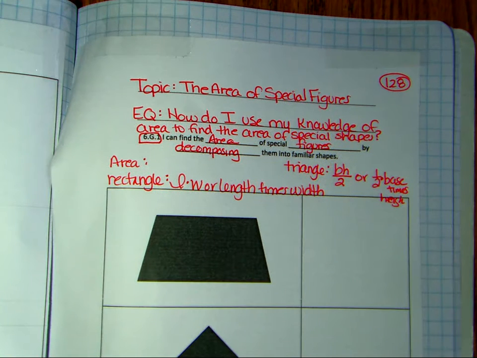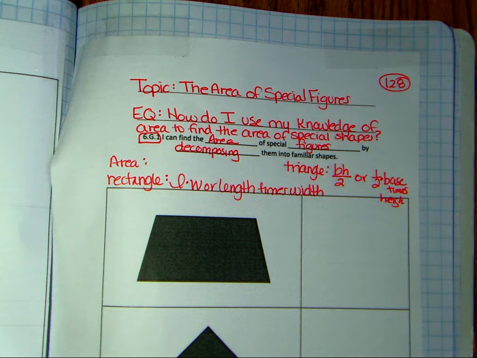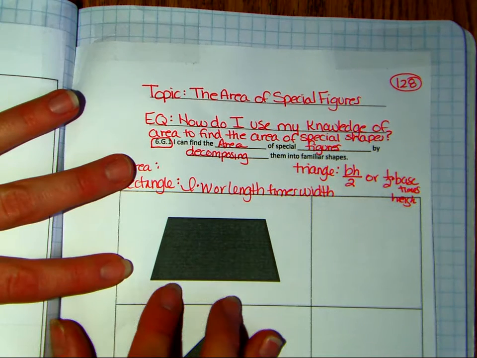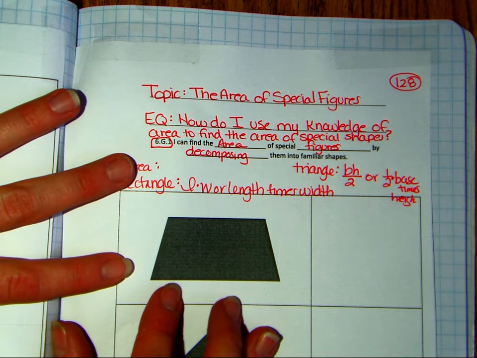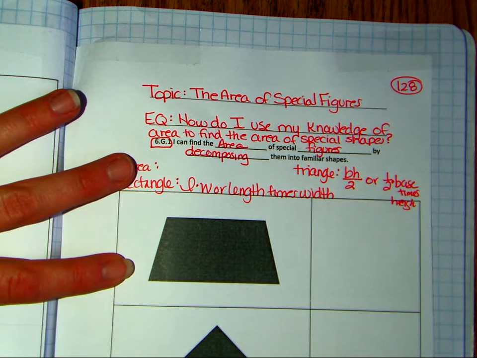Okay. So, with that understanding of those formulas, we're going to break down these shapes. So let's look at this first shape here, and this is a trapezoid. Remember what I talked about, that elephant standing on the block? That's what it reminds me of. I think of a circus.